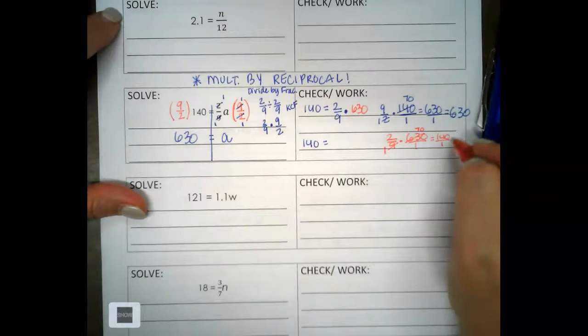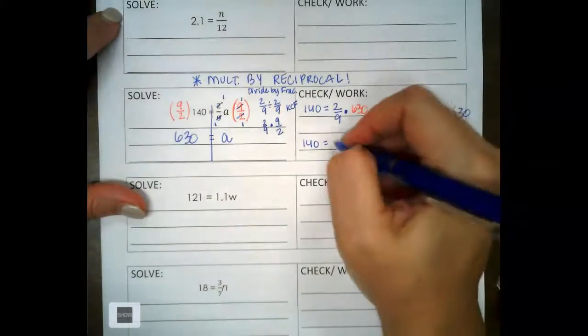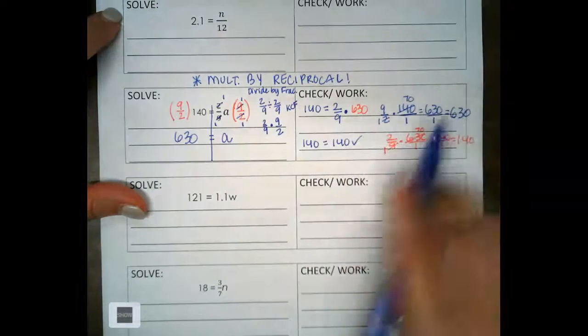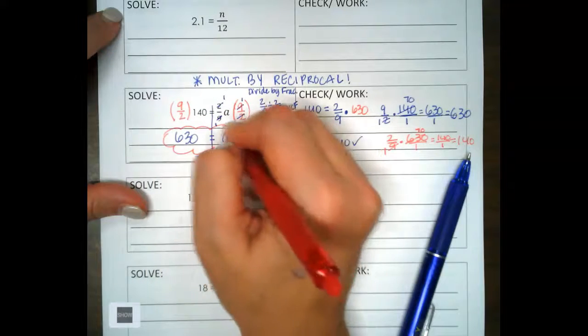1 times 1 is 1, and that is a whole number. So we have 140 equals 140. We know our solution is correct, and we can box the solution.